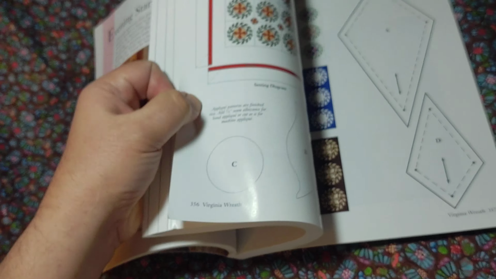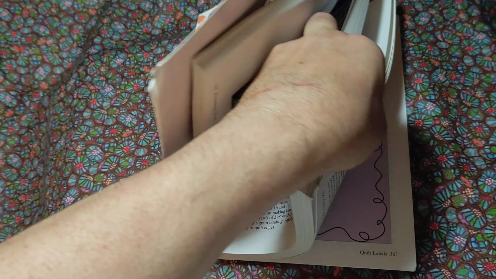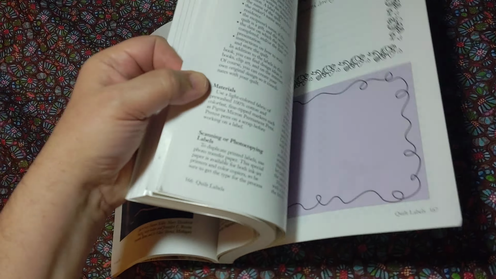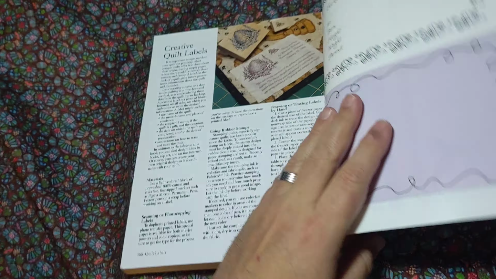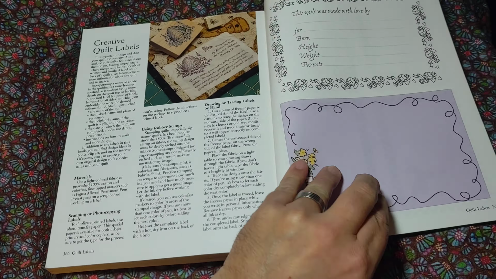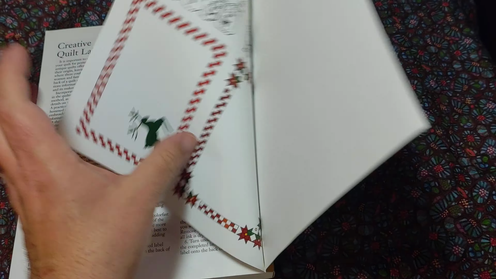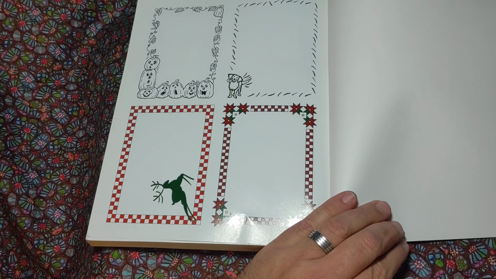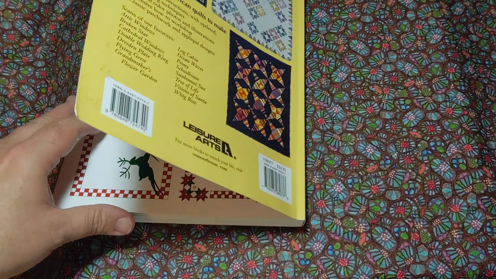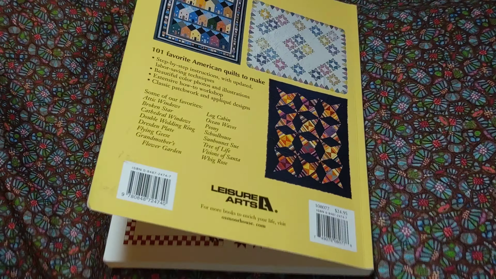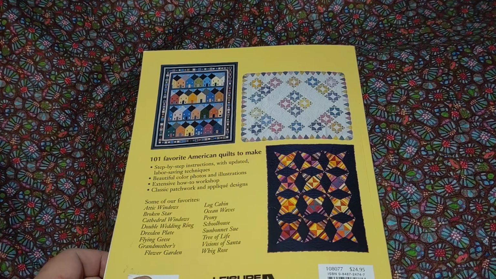Anyway, I did want to point out that at the end of the book, there's a little section about creative labels. Let me see if I'm holding the camera with one hand. There it is. Creative quilt labels. Some examples of how to make them. Again, this book is over 20 years old, so a little dated. There's probably more options that you can find online, but it's a pretty good book.